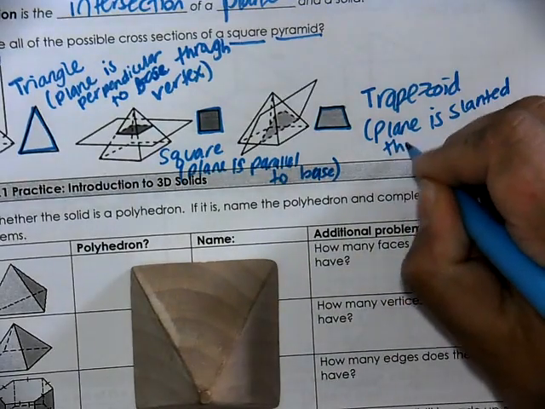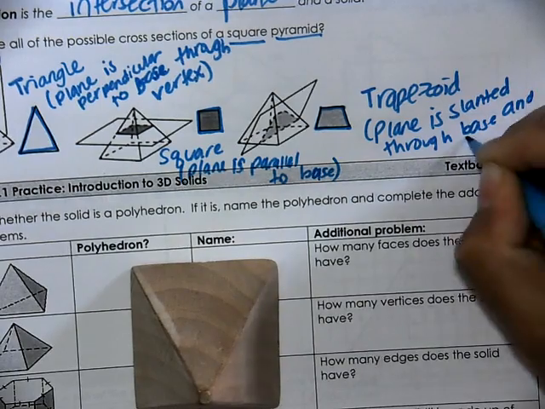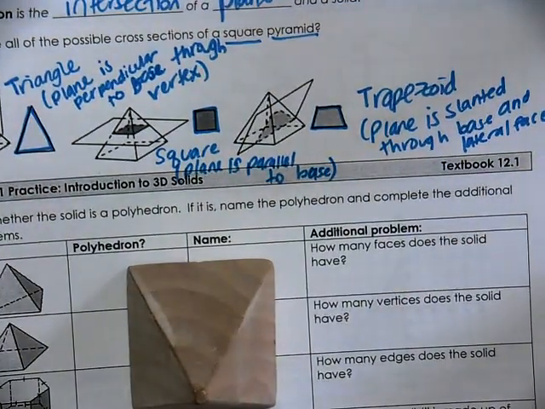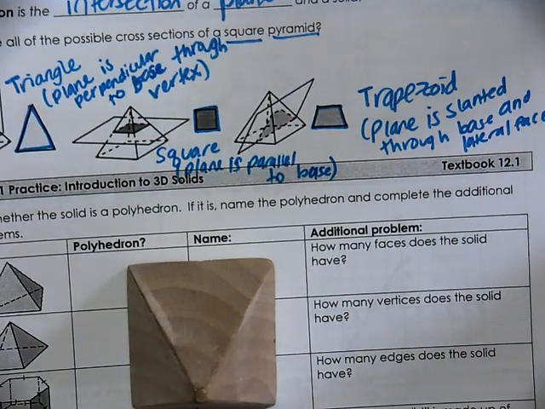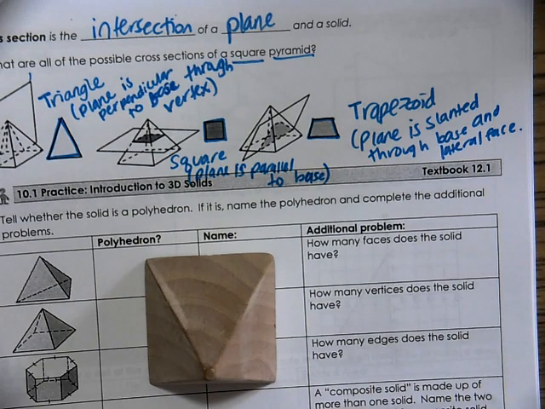through the base and face. Or I'll be more clear, I'm going to call it a lateral face, which we'll talk more about when we get to surface area on Monday. Lateral face just means the side triangles that are created.